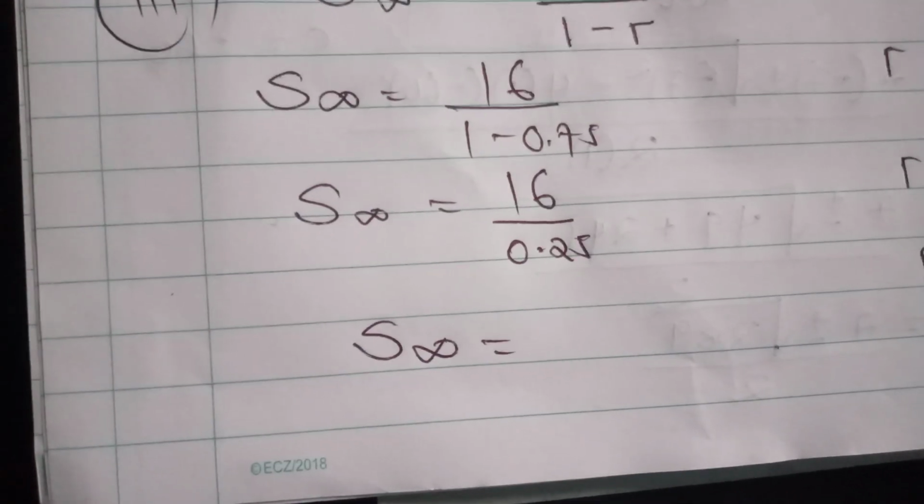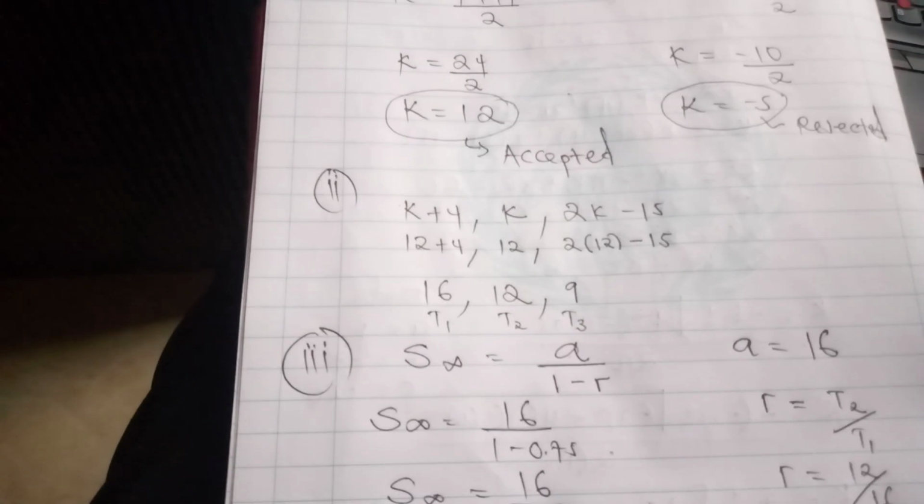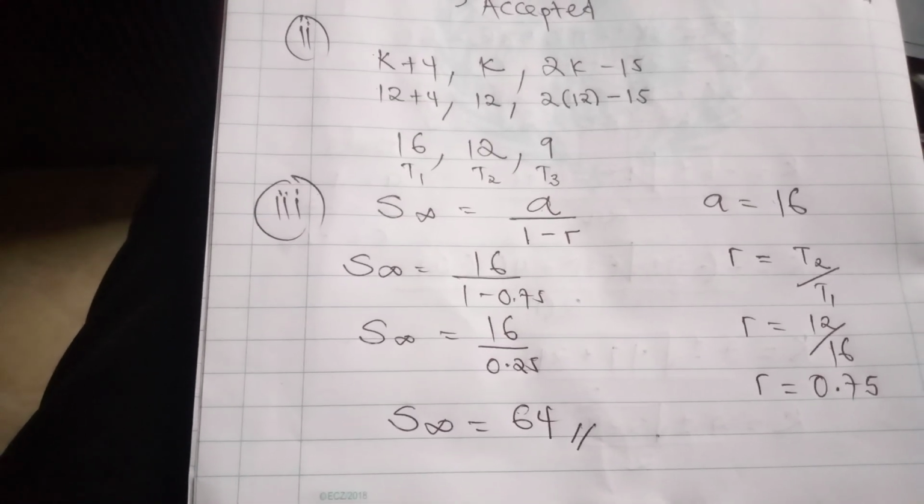So sum to infinity is equal to what? When you divide 16 by 0.25, that is 64 as your sum to infinity. So these are the possible solutions to that paper that they wrote.